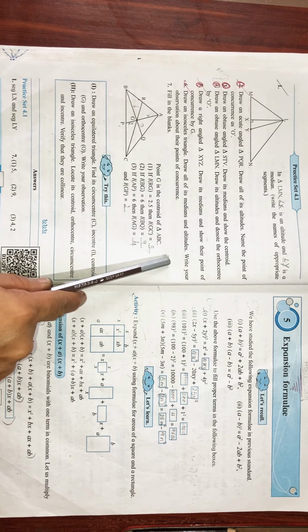I hope you have understood this. Now, let us see one more thing: how to draw an isosceles triangle and draw all the medians and altitudes.